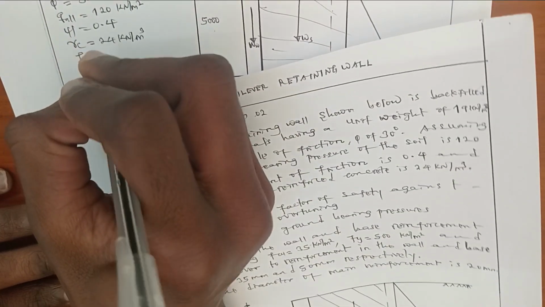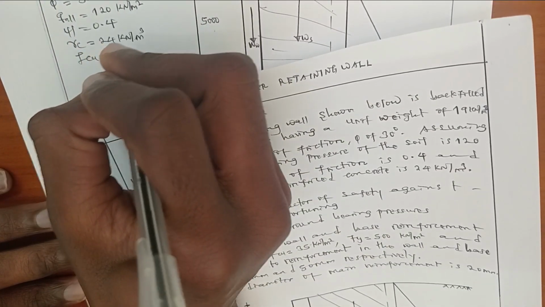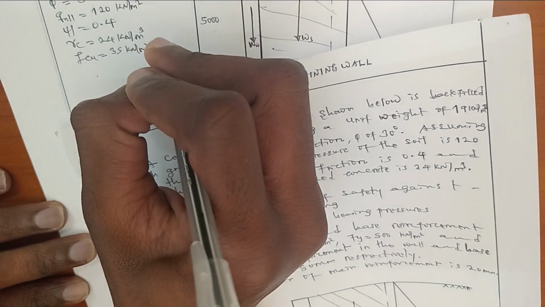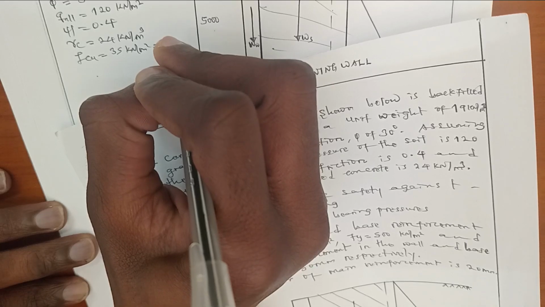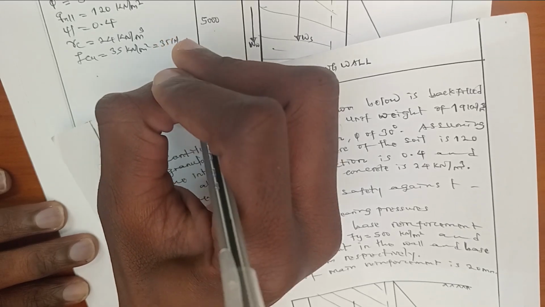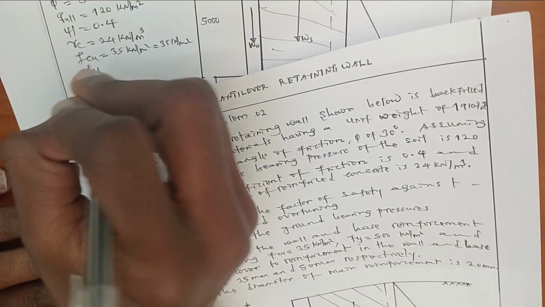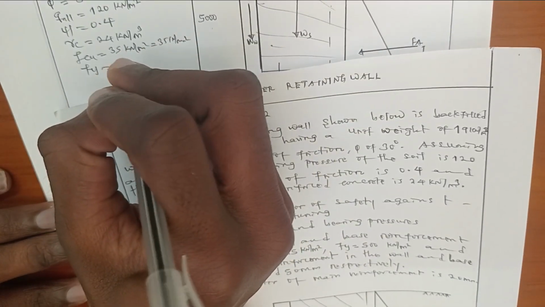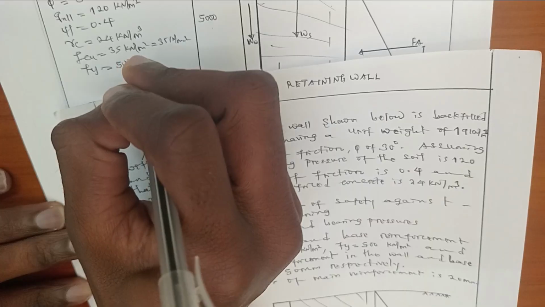FCU is 35 kilonewton per meter square, which is equal to 35 Newton per millimeter square. Fy, the reinforcement strength, is 500 kilonewton per meter square.